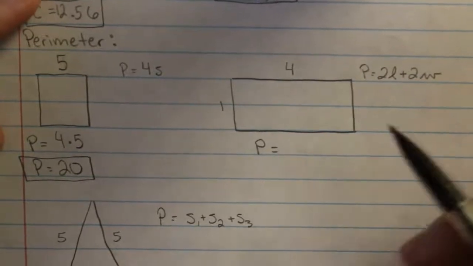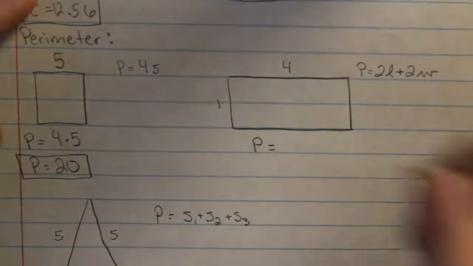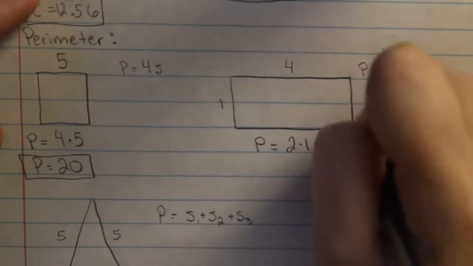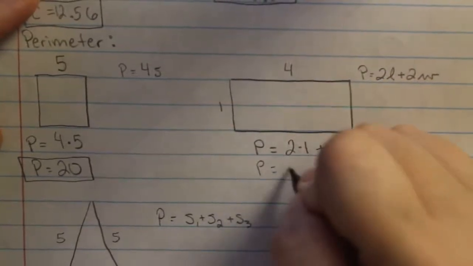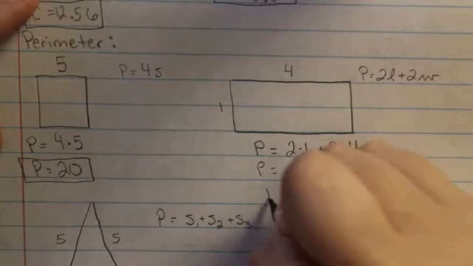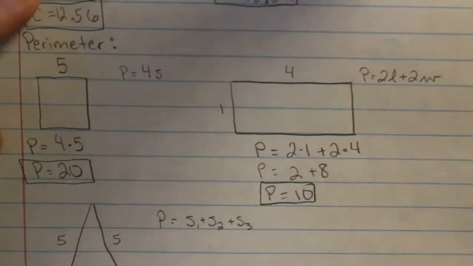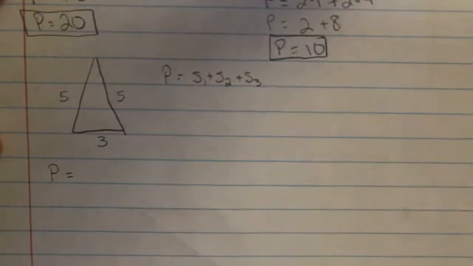Okay, so let's look at the rectangle. So I have my length and I have my width. So I'm going to do 2 times 1 plus 2 times 4. So my perimeter is going to be 2 plus 8, which means my perimeter is 10 units. Okay? And finally, I have a triangle for us.